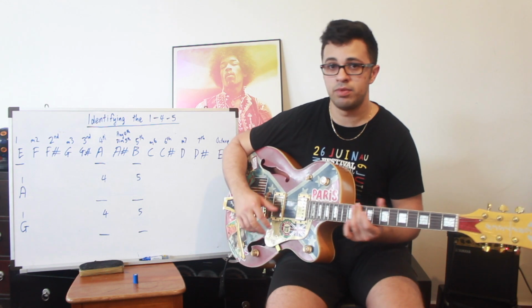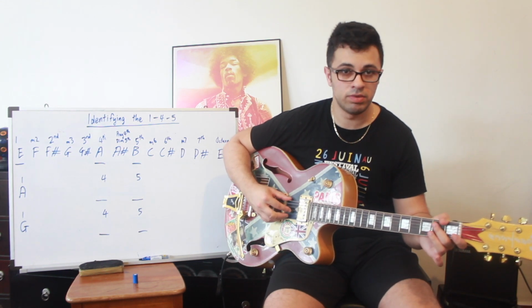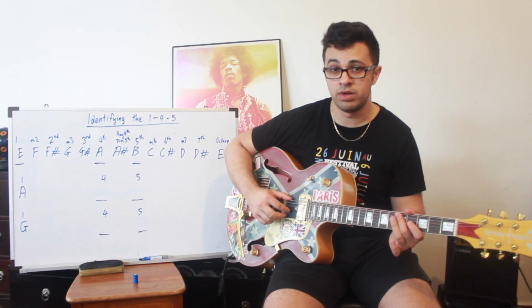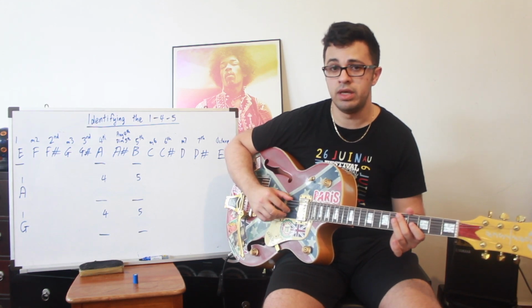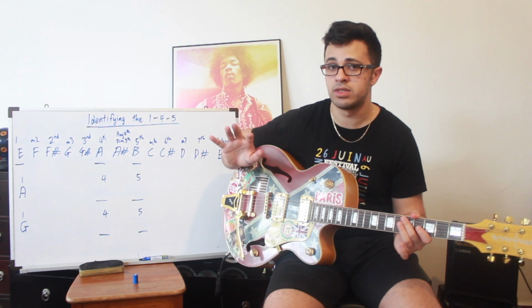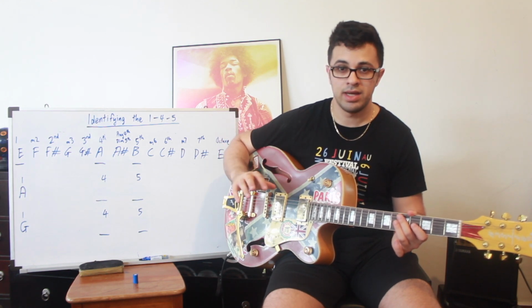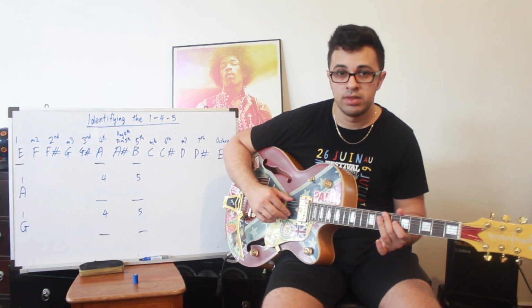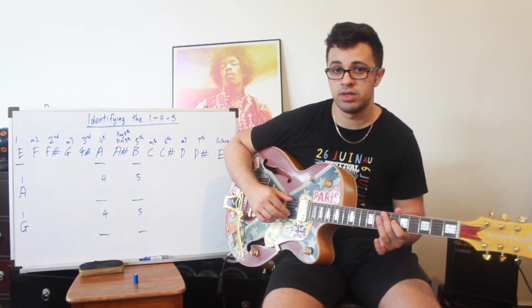So to recap, we've located the 1, which is where we start, E. We've located the 4, which is an A note, which is 5 frets distance from the starting point, and 7 frets distance from the starting point is our 5 note, which is a B.